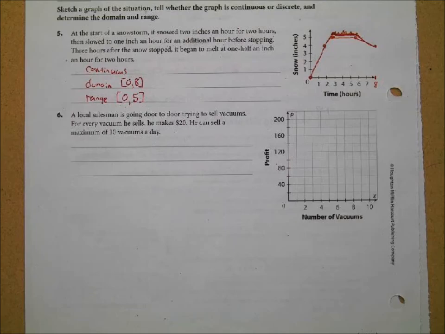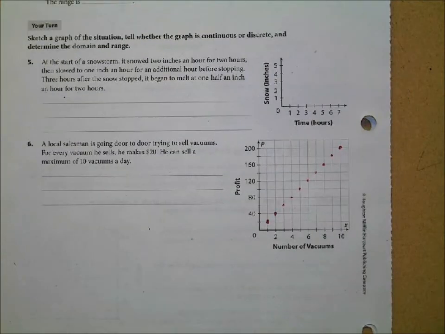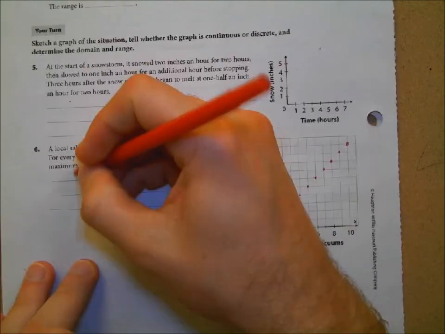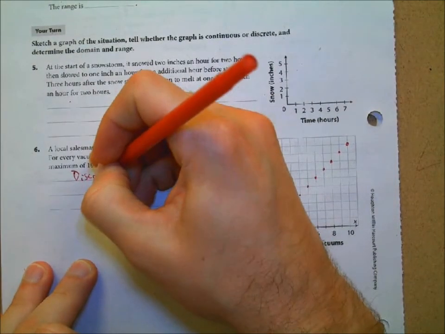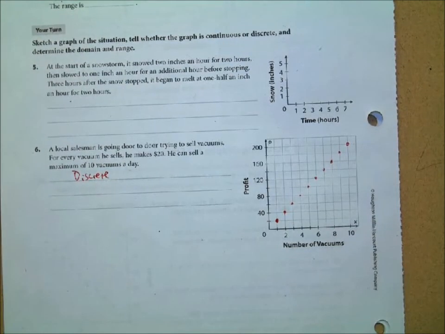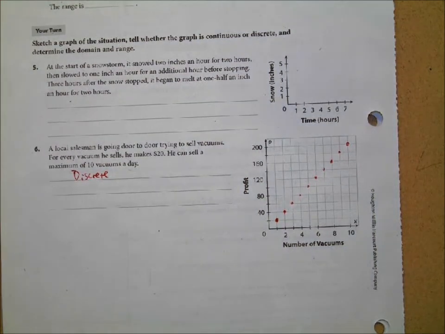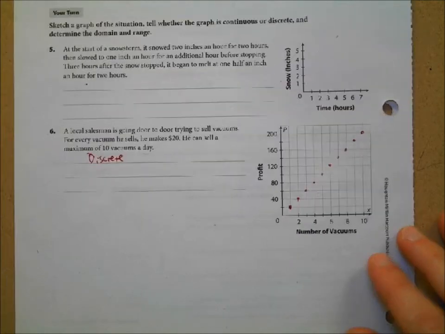All right, and then the last one here. We already said this was discrete, right? This is page 108 is where we are. Okay, so for this case, our domain, we're going to list them out.